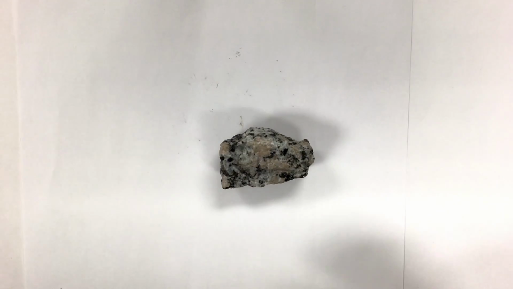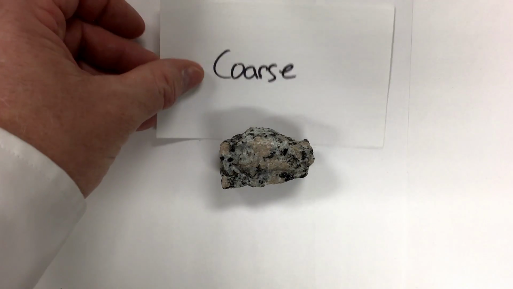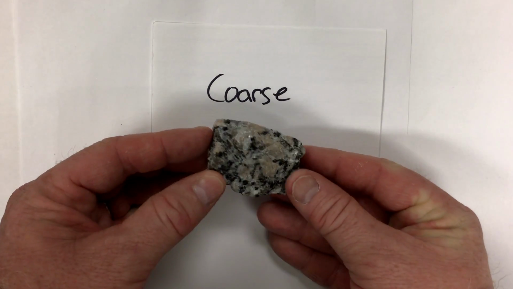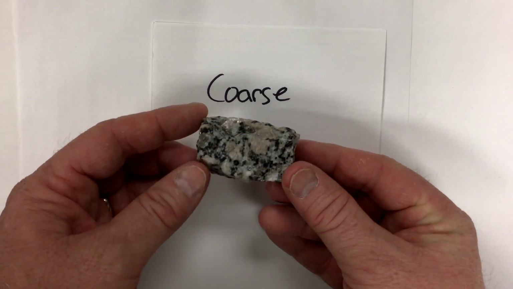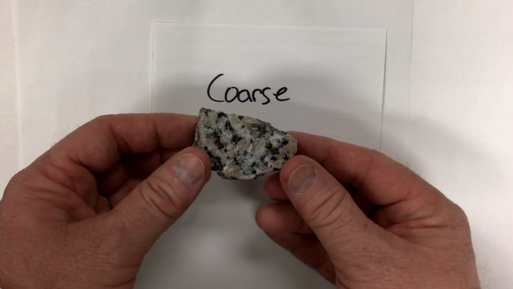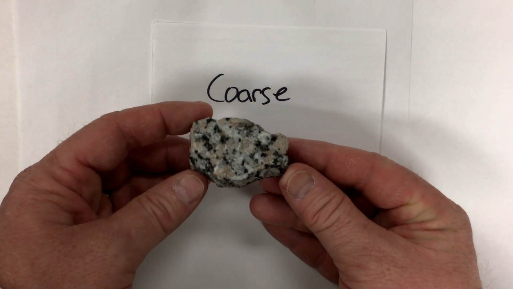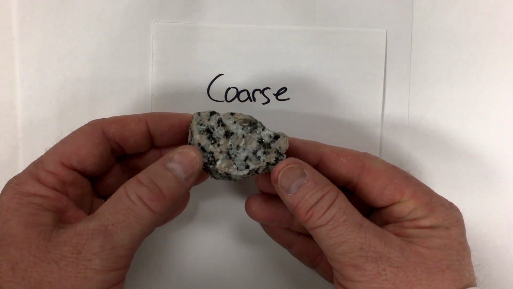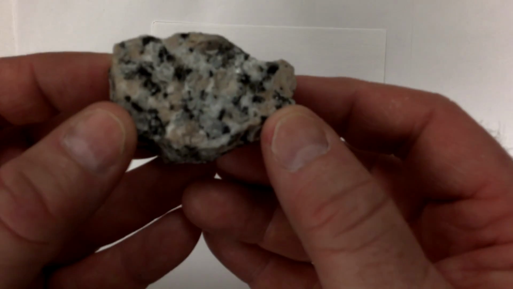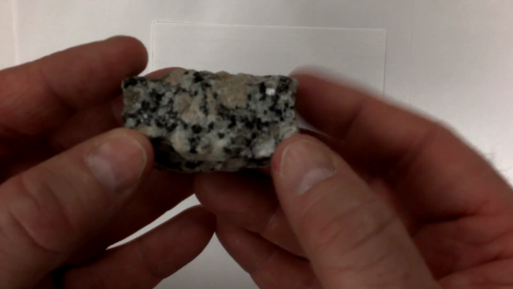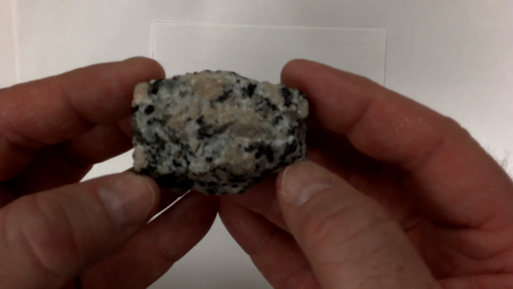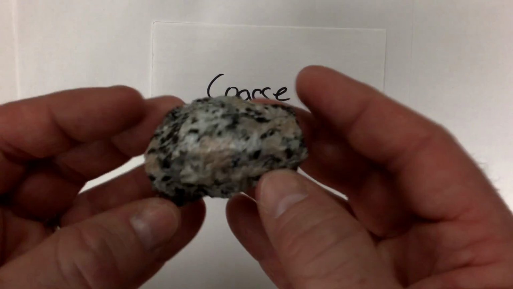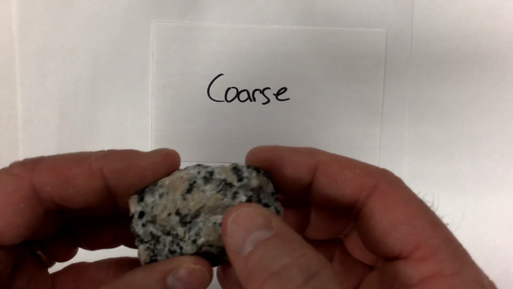Now, a coarse texture, and I'll put this here so you see it, has large mineral grains that are easily visible with the naked eye. Everywhere you see a black spot, a white spot, a pink spot or a gray spot, those are individual mineral crystals in this rock. So this is a coarse texture because they're all visible with the naked eye.